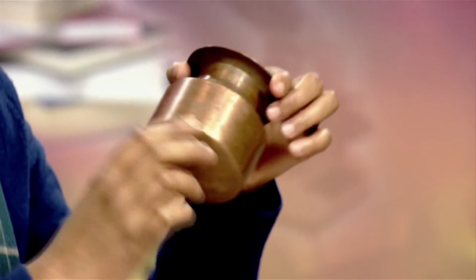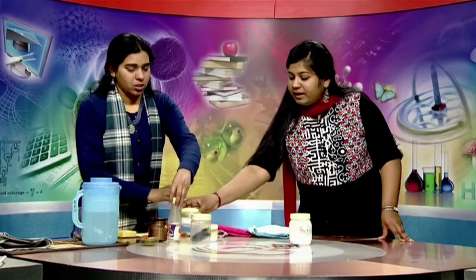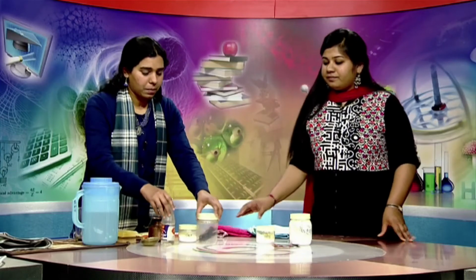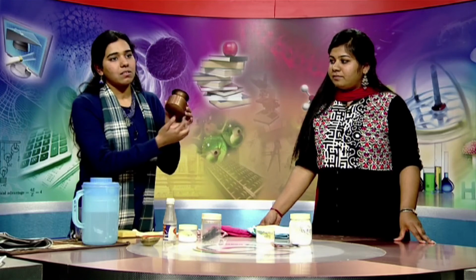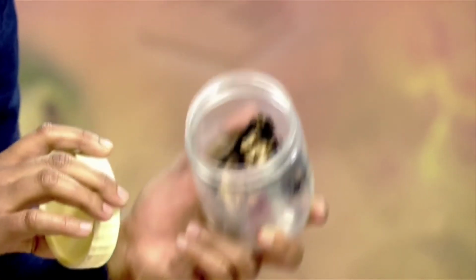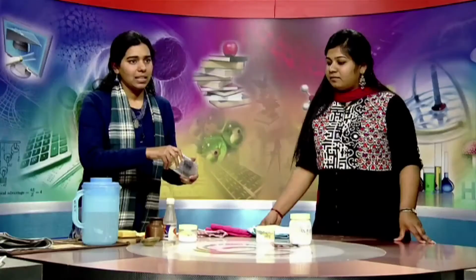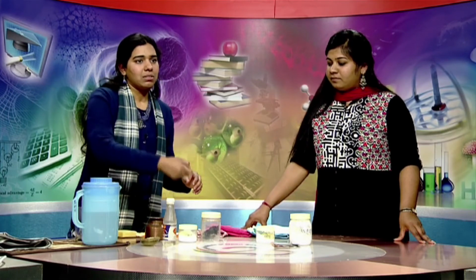So we have to clean it by using certain materials that we have at our disposal, that is, the tamarind, salt and the vinegar. These are the three materials by which we can clean the tarnish on the surface of the copper utensil. First, you need to take out the tamarind. A small amount of tamarind would be sufficient for this size of utensil, and you have to soak it in the water for 10 to 15 minutes, and then you will take out the liquid.